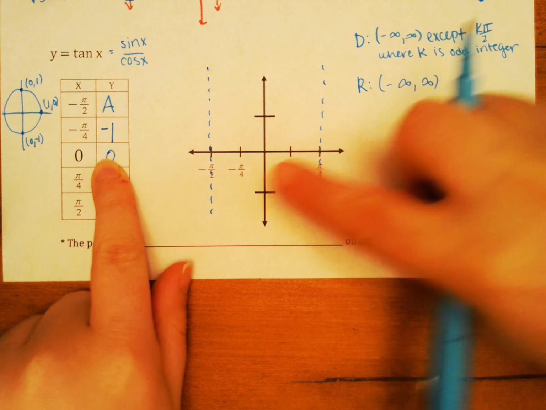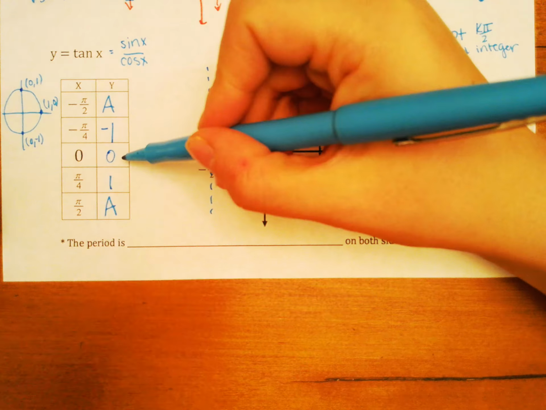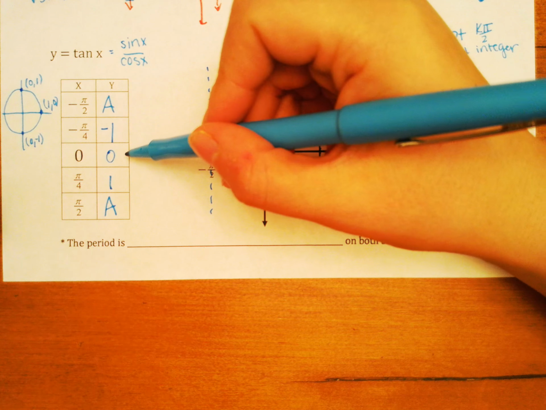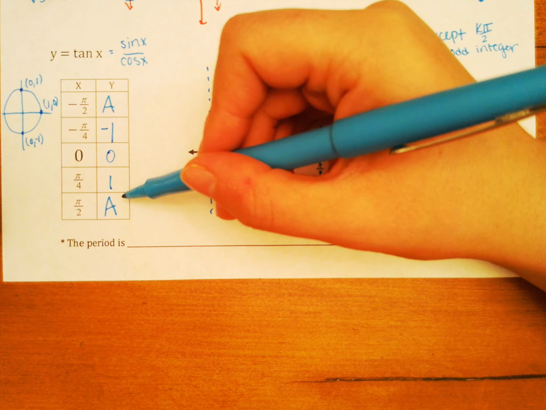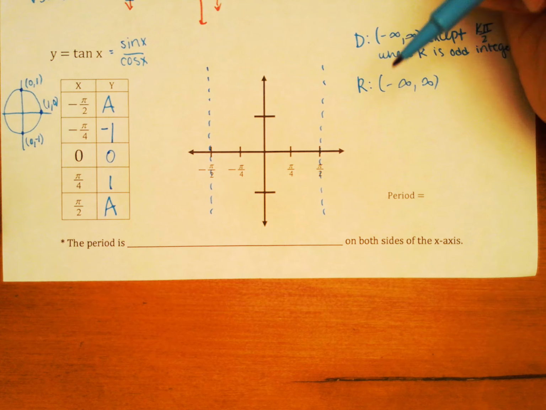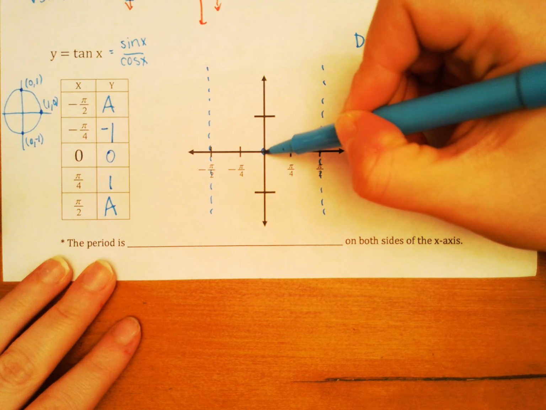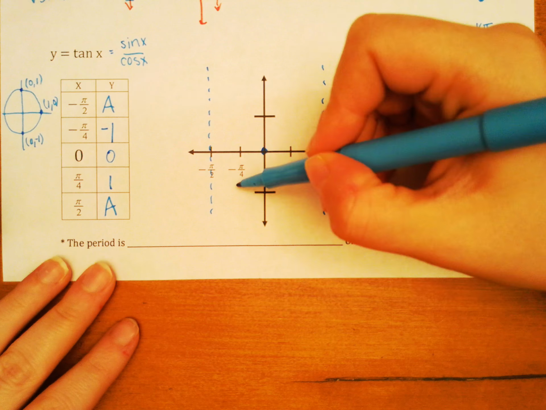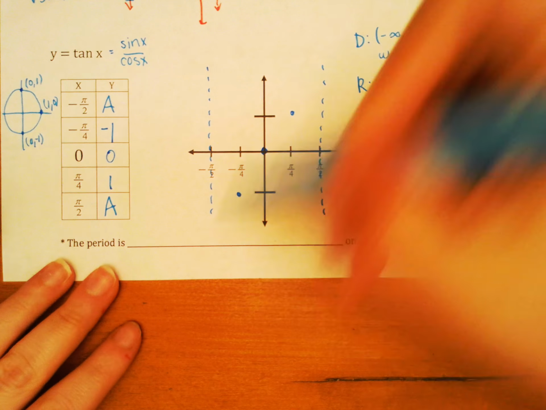So the way we actually calculate these ones is different. I'll explain that more on the back. We have a 0 at 0, 0. And then at negative pi over 4, we plot our point at negative 1 and then positive 1.